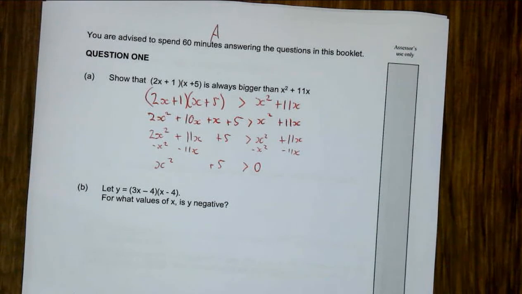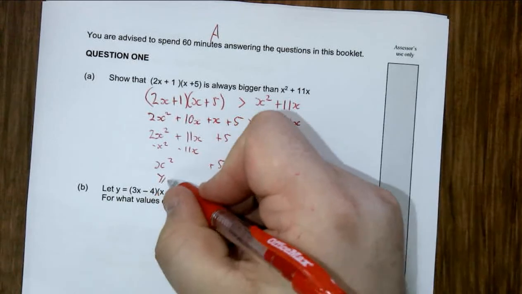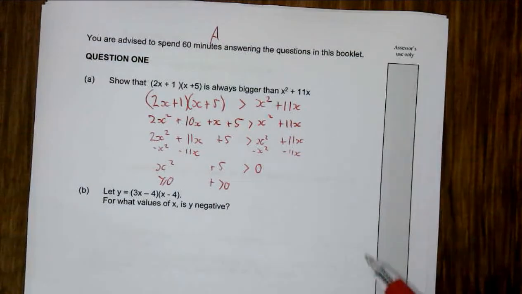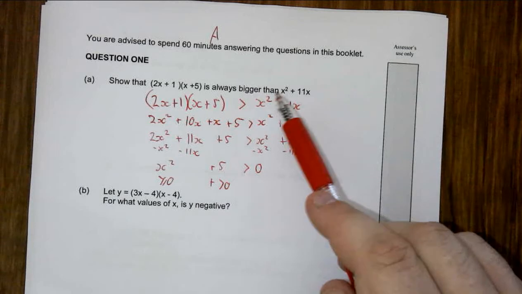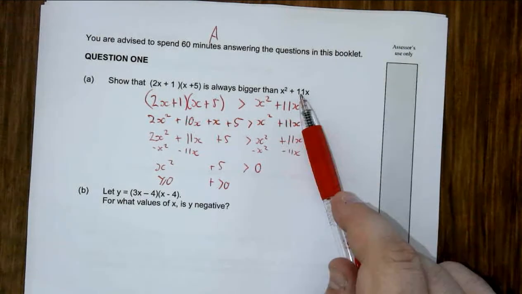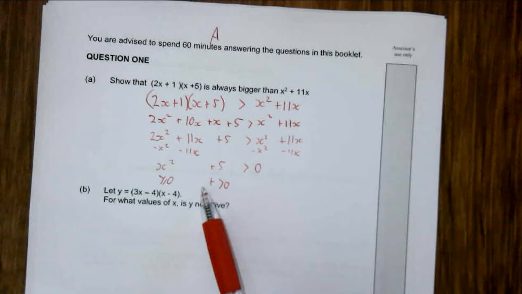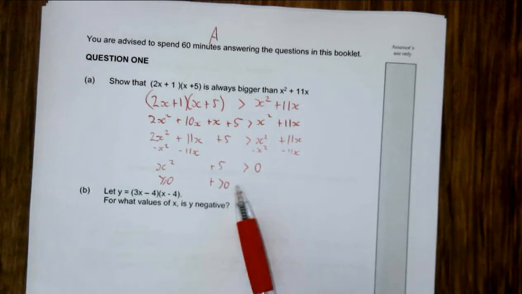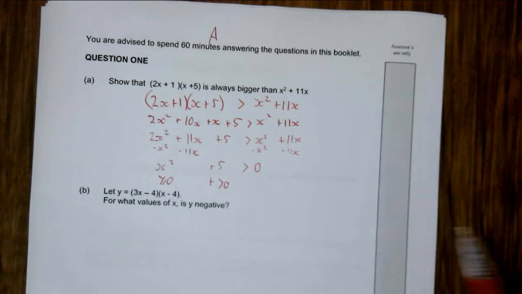So if you get a number that is greater than or equal to 0, and you add to that a number that's greater than 0, then the sum of these two is going to have to be positive. And that proves that this side is always bigger than that. All we did was rearrange, but by proving this is always bigger than 0, we can say that therefore this side has to always be bigger than that side. That is a merit question.